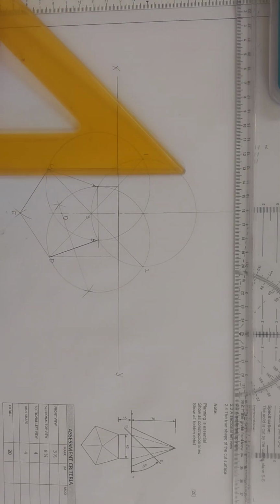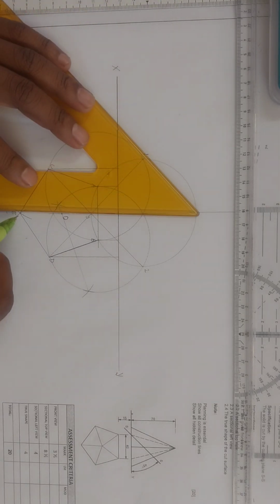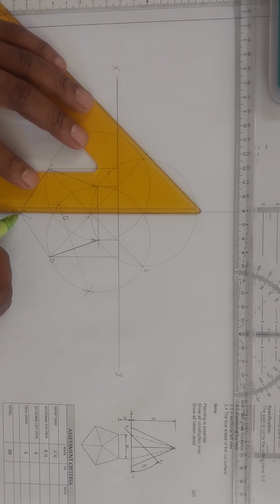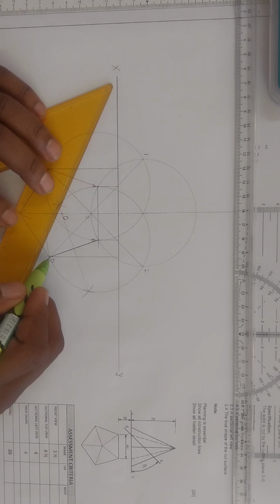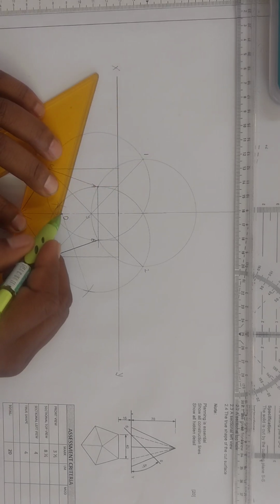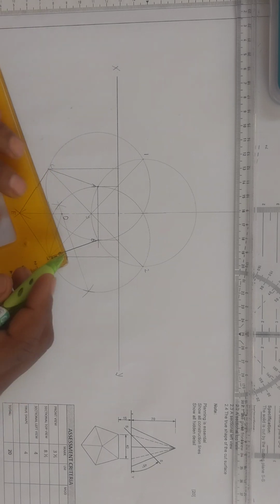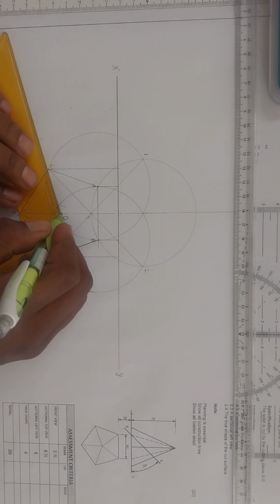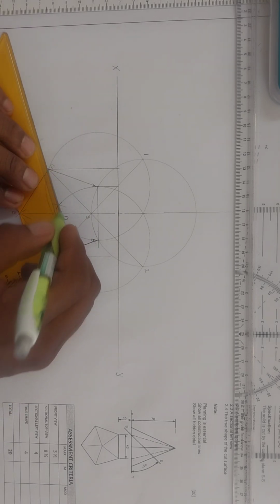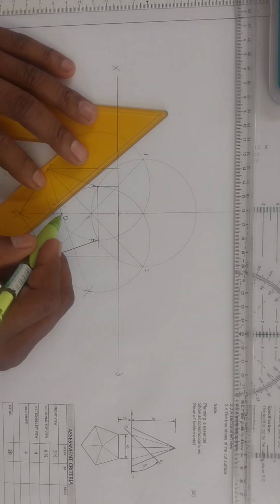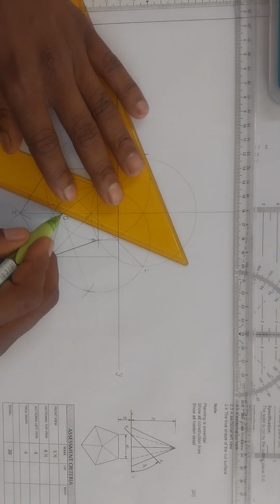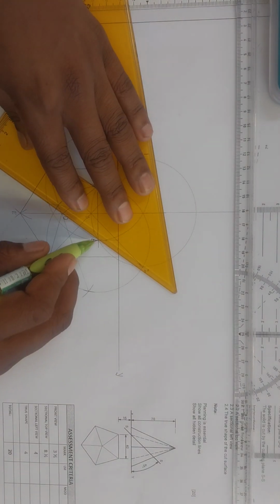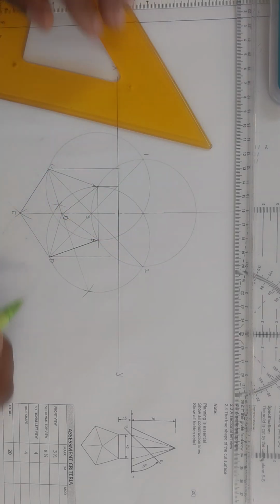And you know that all the corners in the pyramid, they go to the apex. So this E will come to the apex, D, like that.